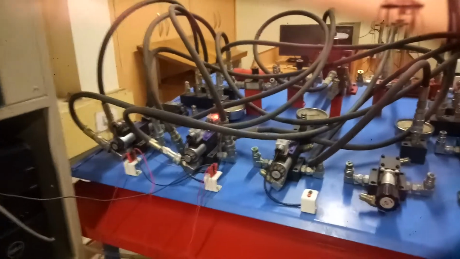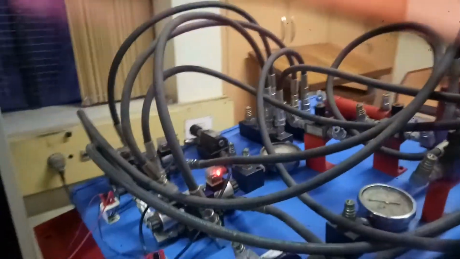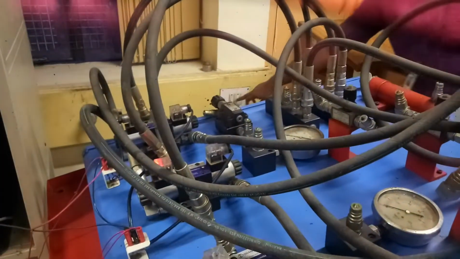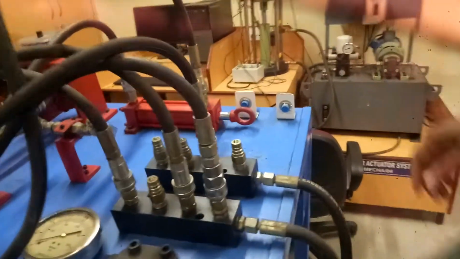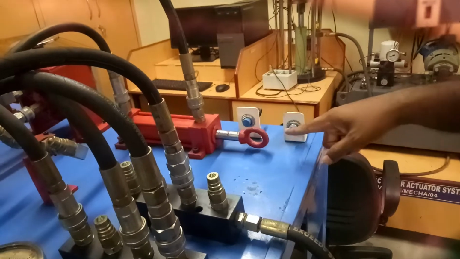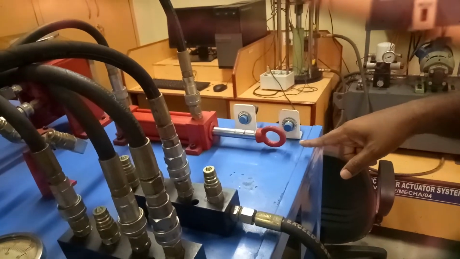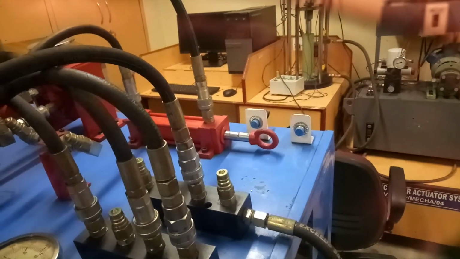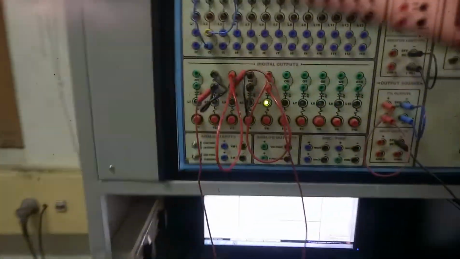Okay. So apparently we are able to get the solenoid energizing and de-energizing. Now I switch on the pump. So now I am able to get the extension, then retraction. Okay, so extension and retraction.